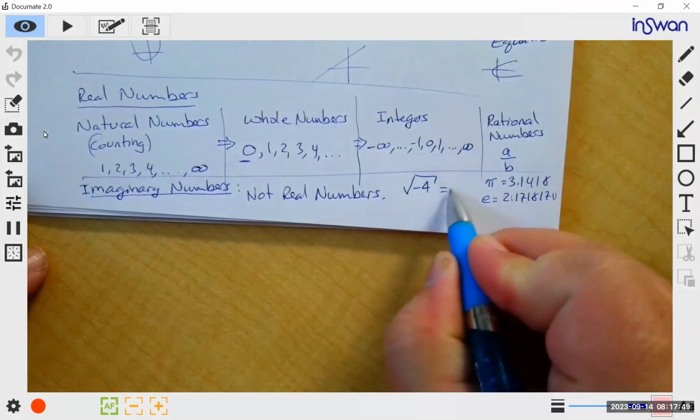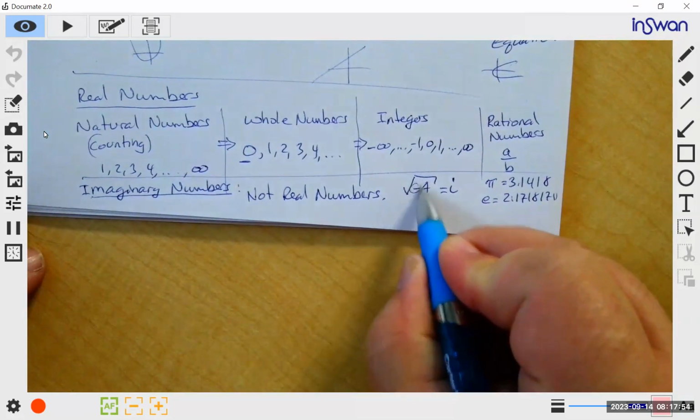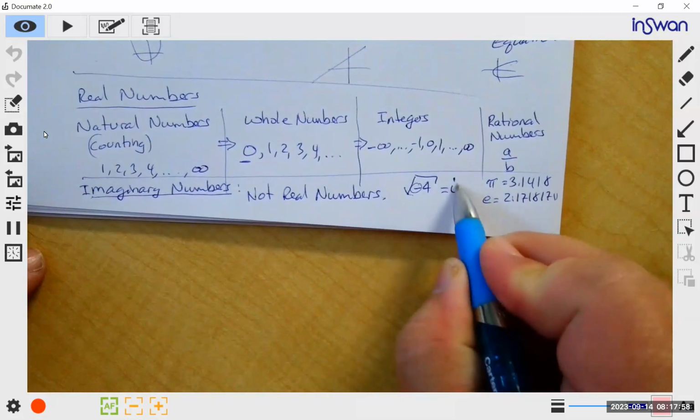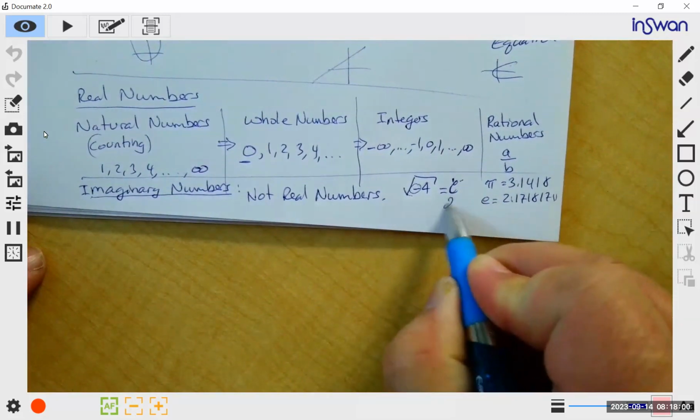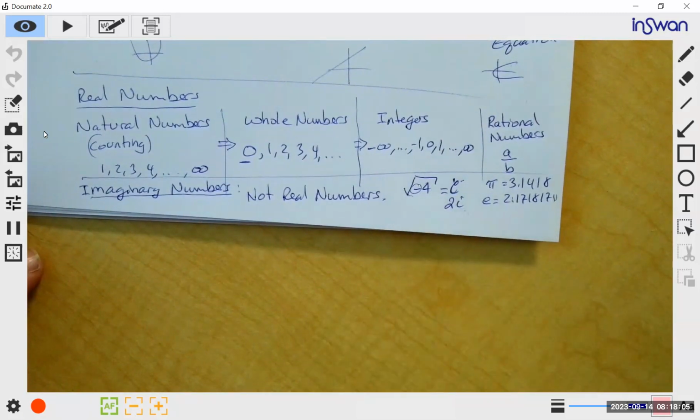So that's when they call this imaginary, i. Whenever you have something like a negative inside a square root, it's an i. So this answer would be 2i, because 2 times 2 is 4, and that negative becomes i.